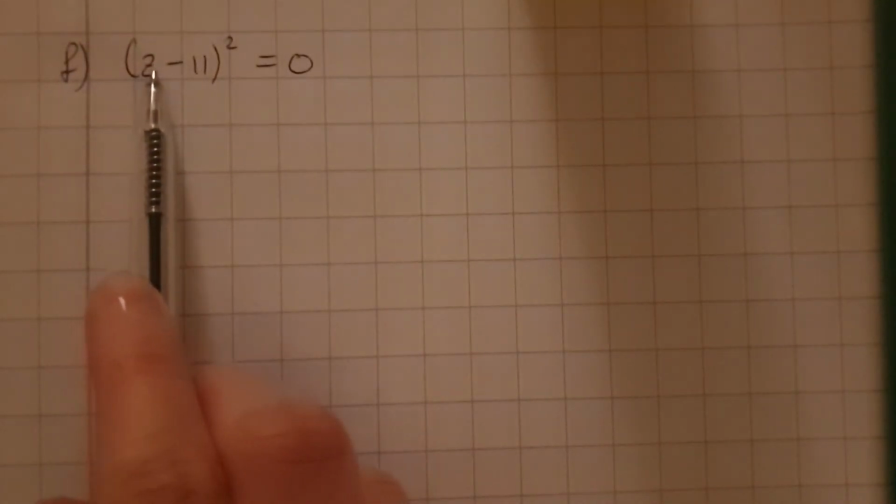Exercise F is z minus 11 in brackets squared equals 0. I write down a z with a little stripe here, because otherwise it looks like a 2. So it's a letter, z minus 11. Now, this is a special situation because there are brackets and there's a squared. And on the other side is 0, or it can also be another number.